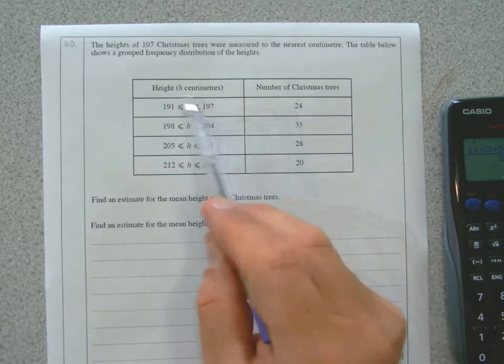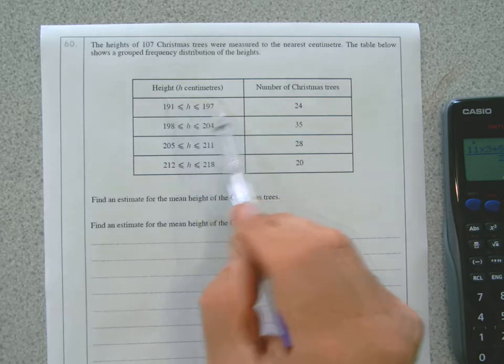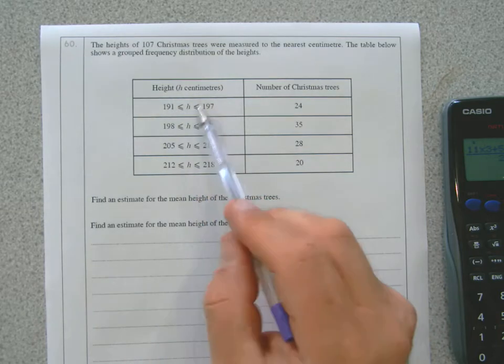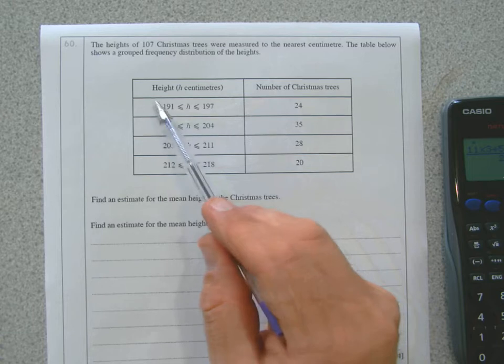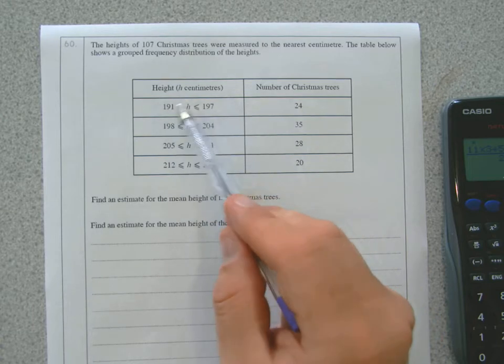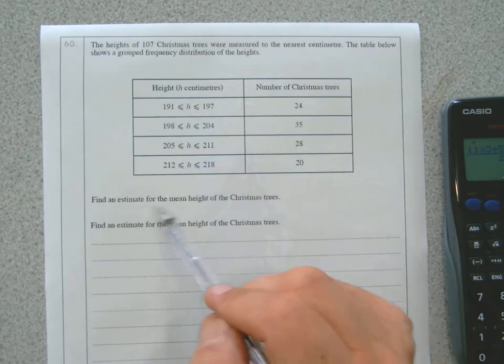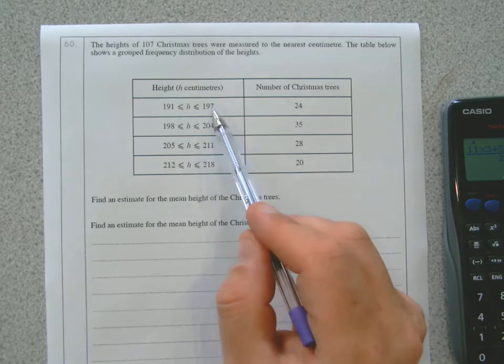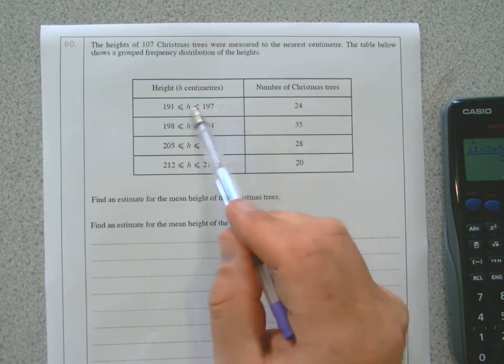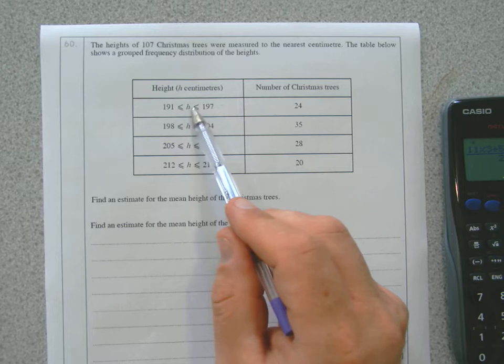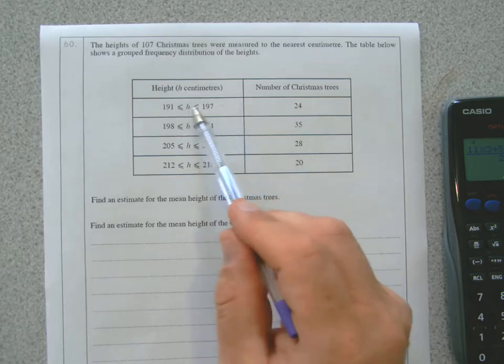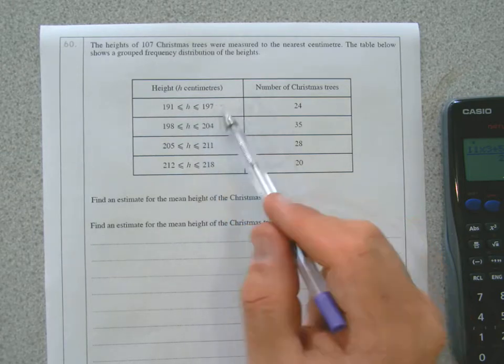So you've got 24 trees in that sort of range of values. Okay, right. So one might have been 196, one might have been 191 and a half, but it would fit in that group. So when it says estimate for the mean, we need to estimate, because we just choose a sensible value to represent that group. What you do, you go in the middle of those two, to represent. You've got to go halfway.